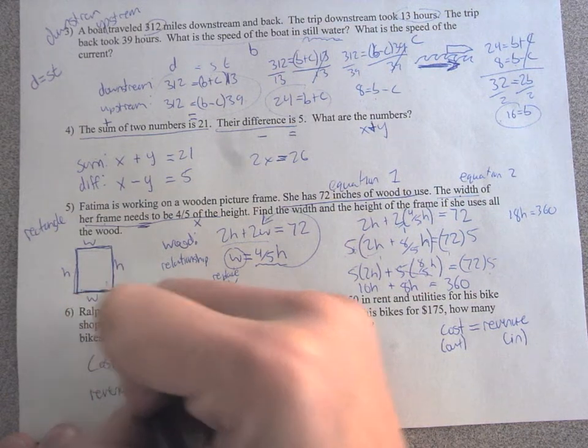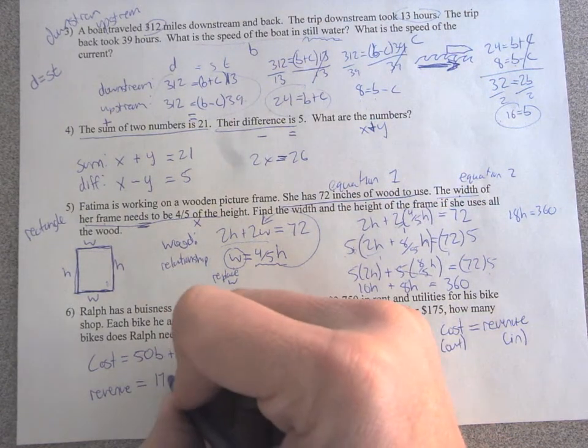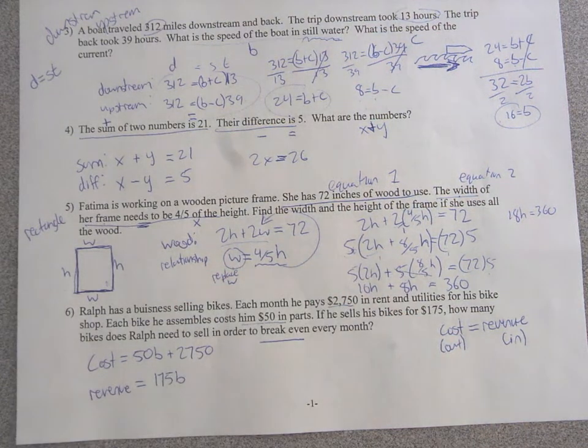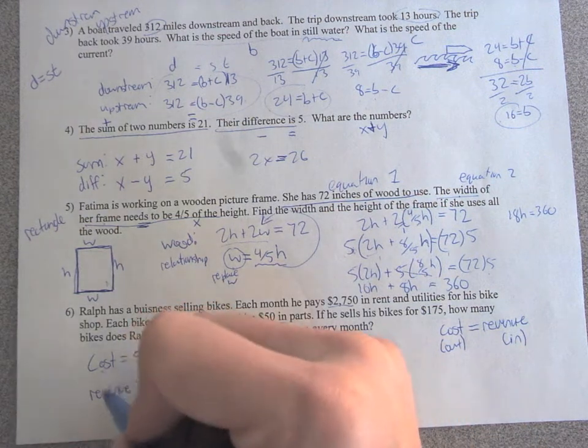Okay, revenue or income, if you want to call it that, the money coming in, there's only one piece to it. He's selling his bikes for $175. So his revenue depends completely on how many bikes he sells. In this case, he'll sell each bike for $175. Okay, now here's the key. We want to break even. So we want cost to equal revenue.